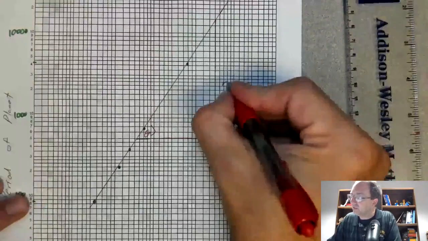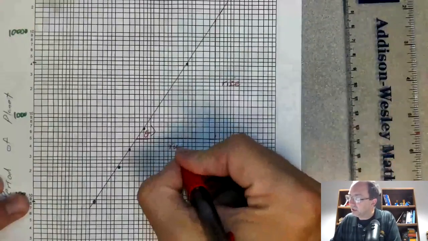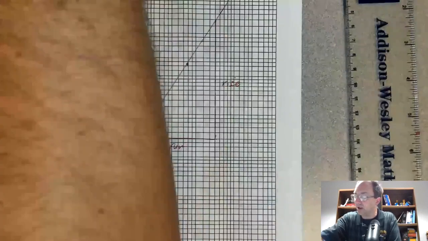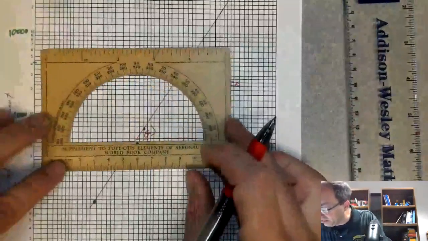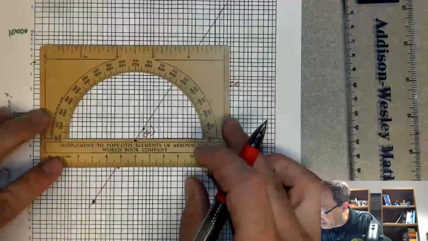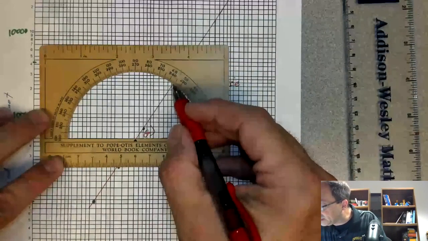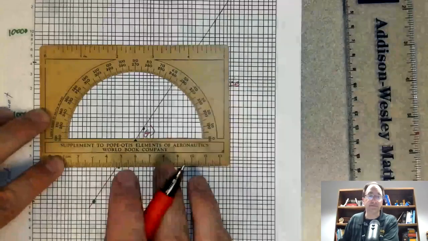Then notice rise over run, the tangent of that angle, is equal to rise over run, which is my slope. So that's what I really want, is the tangent of this angle. So I will just pick a spot here, doesn't matter where on the line. And notice, looks like around 56 degrees.